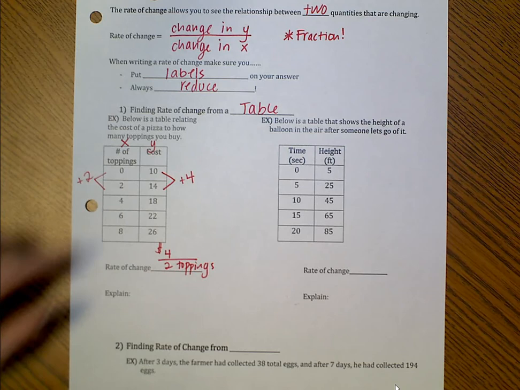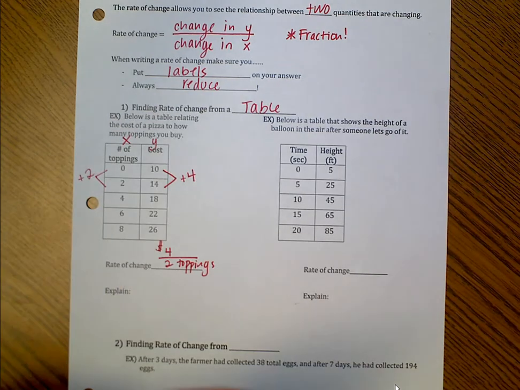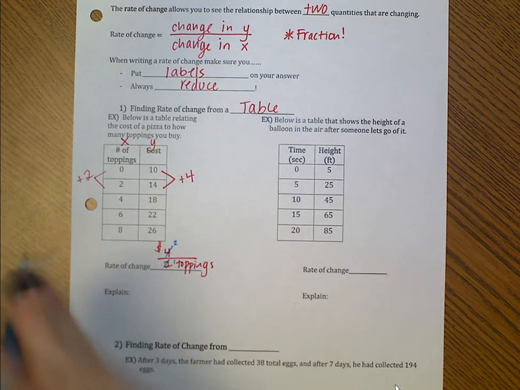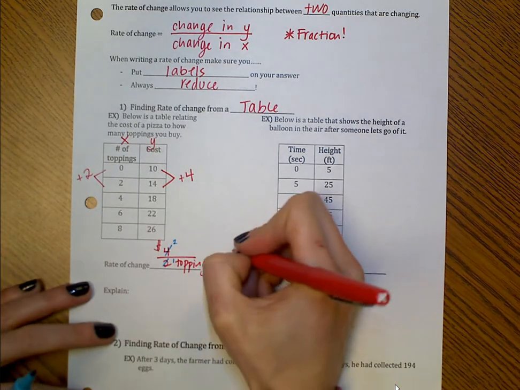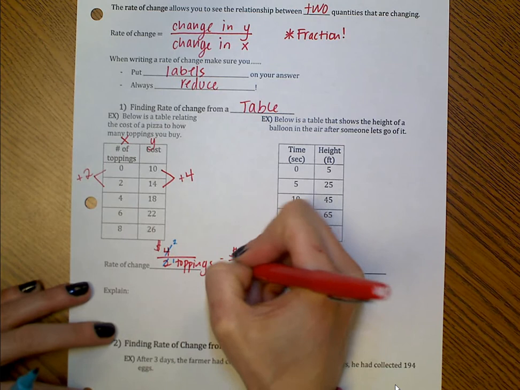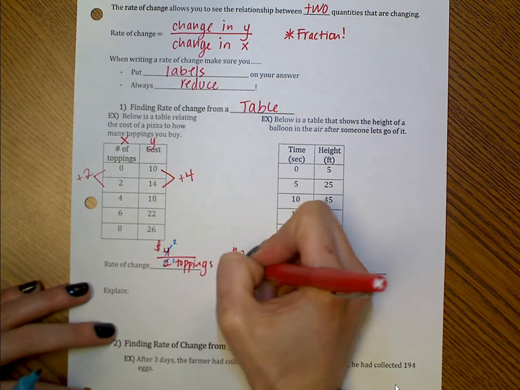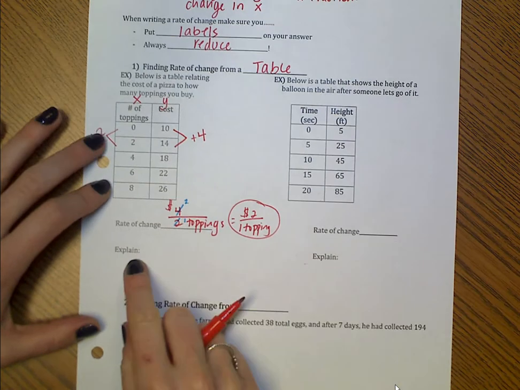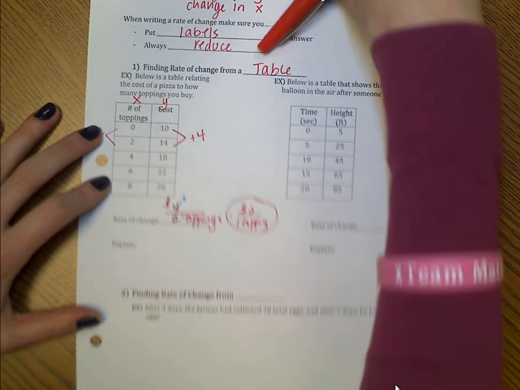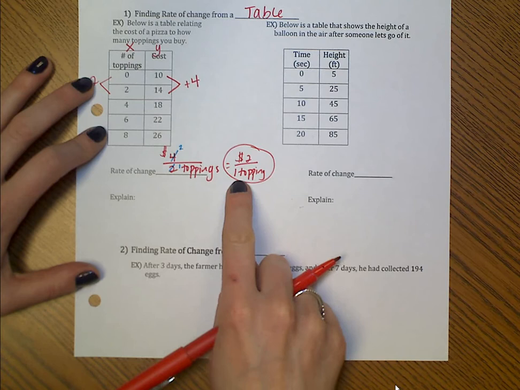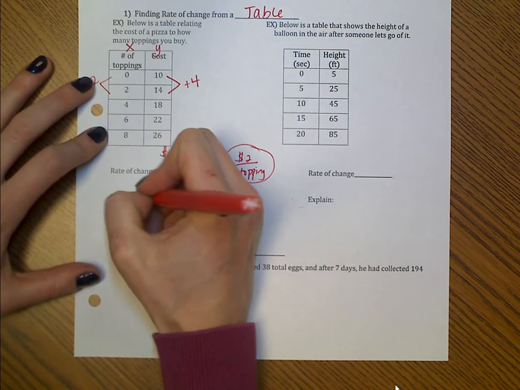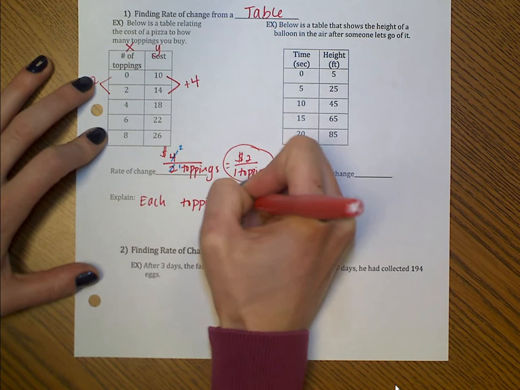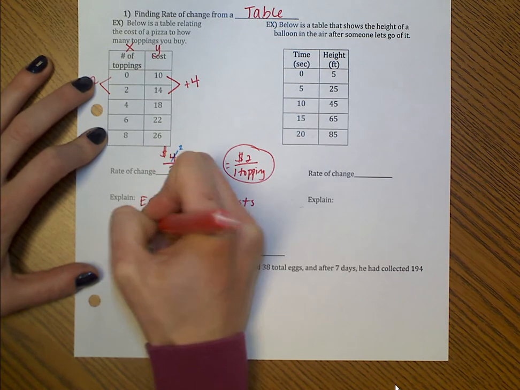And then, like we said, you need to reduce this number, so I can divide both of these by 2, and that'd be 2 over 1. So my answer is $2 every 1 topping. That's my rate of change, and they're going to ask you a lot of times to explain it. Well, it's $2 every 1 topping, so I can see that each topping costs $2.